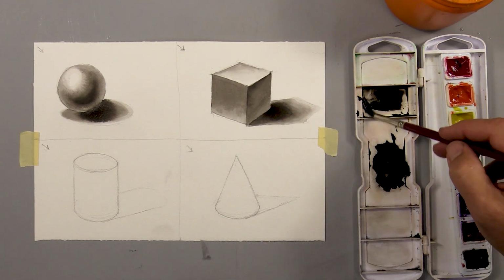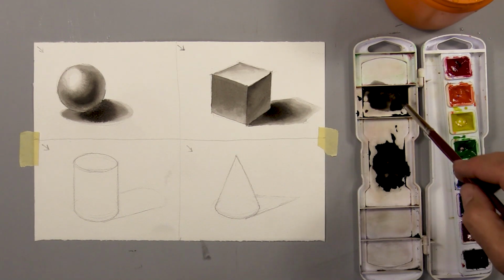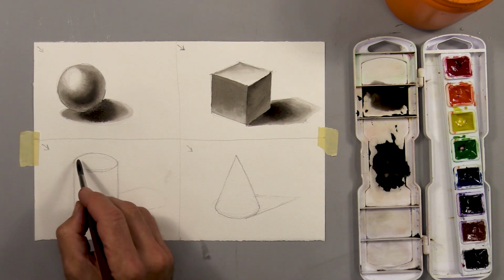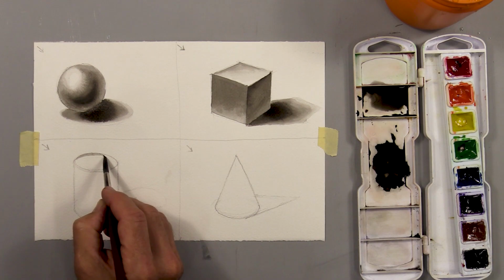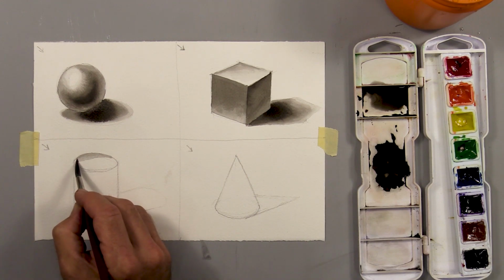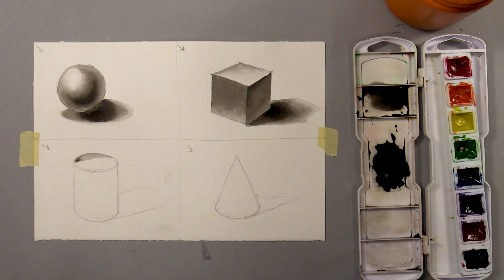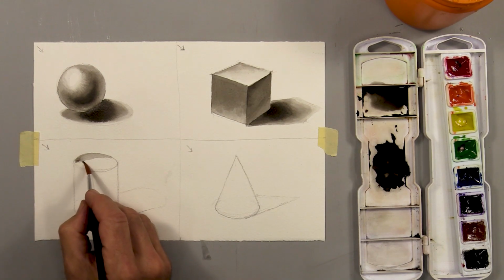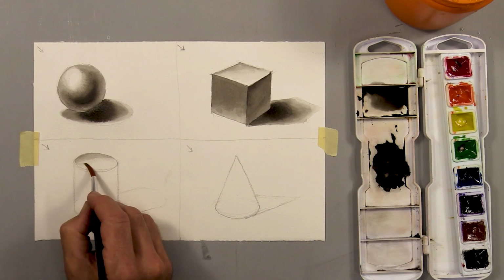Now I'm going to move on to the bottom two. First, I'll start with the cylinder. I'm going to use the same trick I used for the cube up top. I'm going to take my lightest value color, dab a little across the top edge of that top side of the cylinder, and then take my semi-wet brush and soften that and drag it down toward the bottom of the top side of that cylinder.